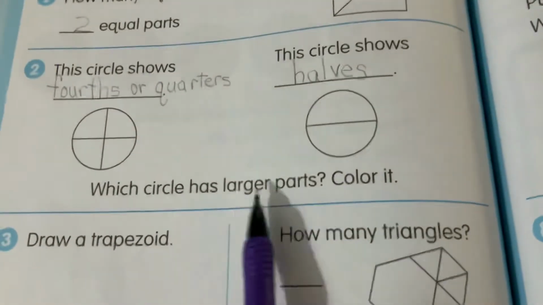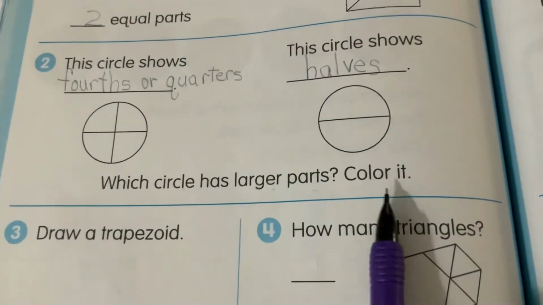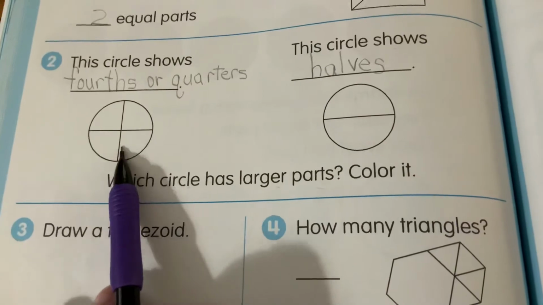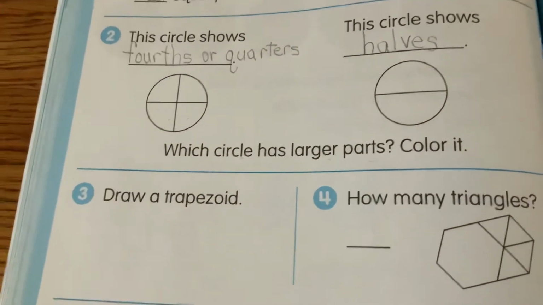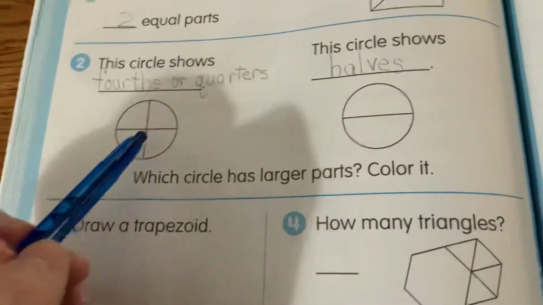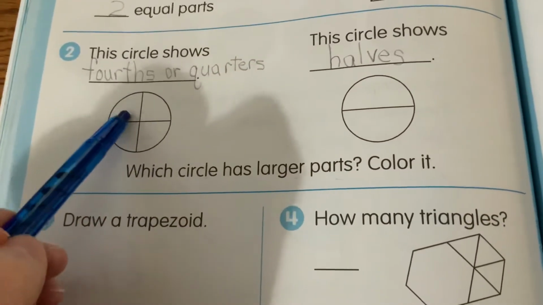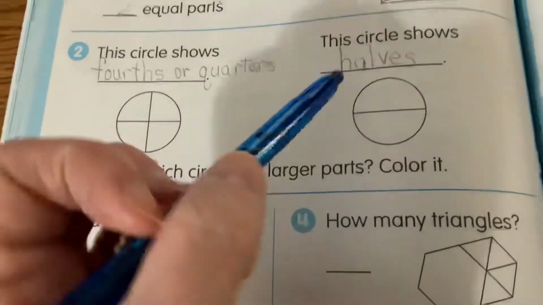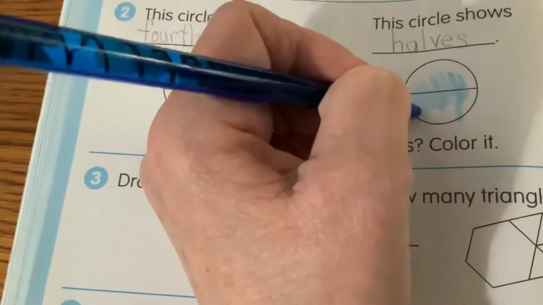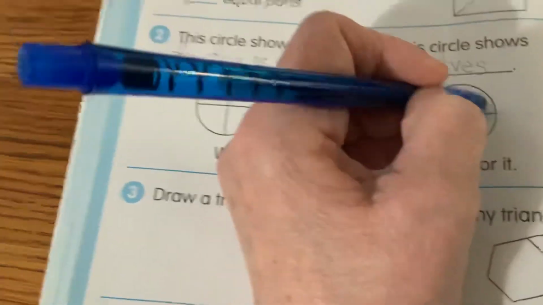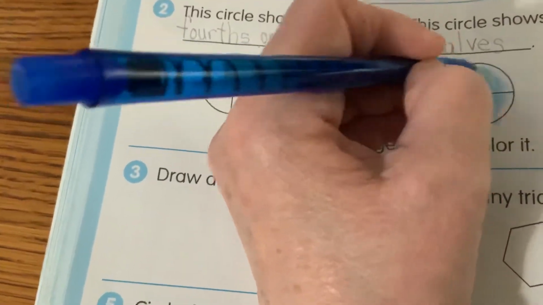Which circle has larger parts? Color it. Would you rather have a part of this one or a part of this one? Because you want the one with the biggest parts. Well, these parts are pretty small. This is much larger. So this is the one that has larger parts and is said to color it. You could also shade it in with your pencil. You don't have to have crayons.